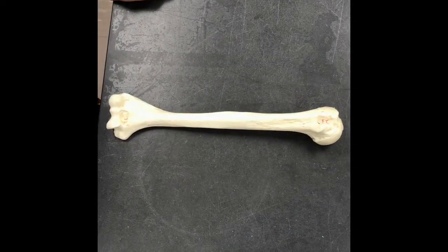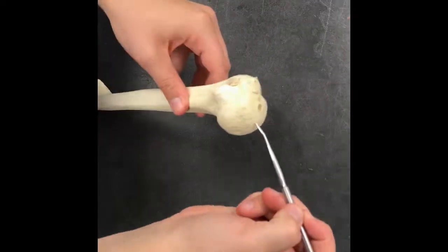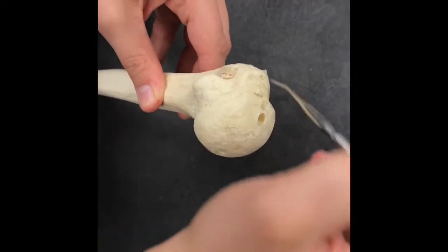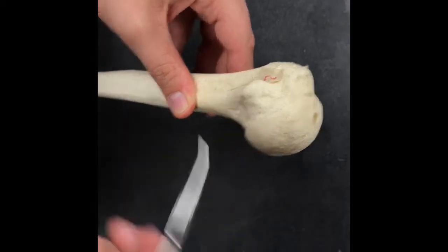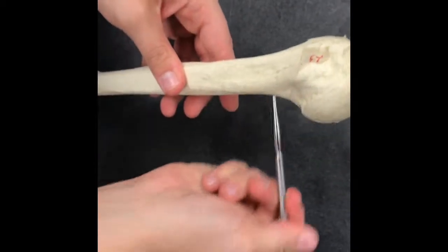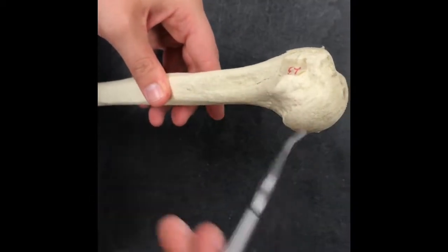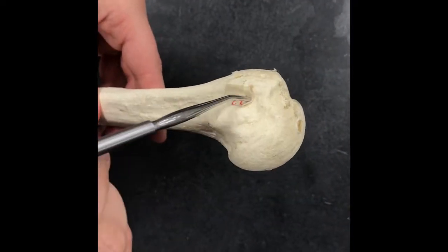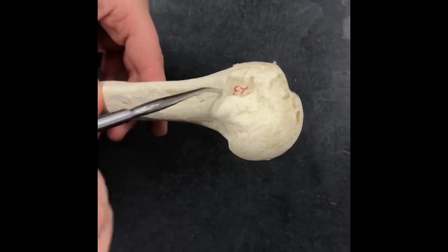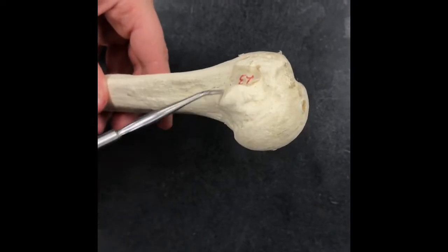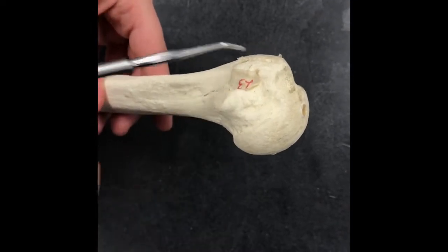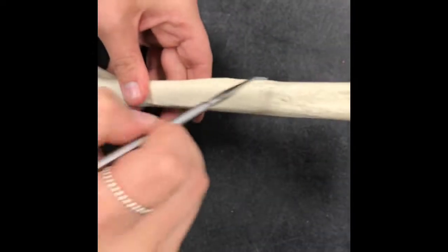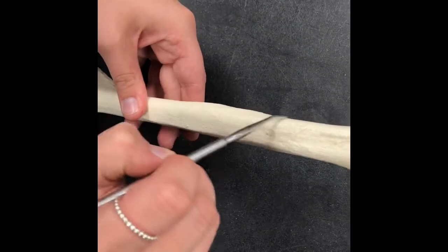This is a right humerus. This is the head. This is the anatomical neck. This is the surgical neck. This is the intertubercular groove. This is the lesser tubercle. This is the greater tubercle. This is the deltoid tuberosity.